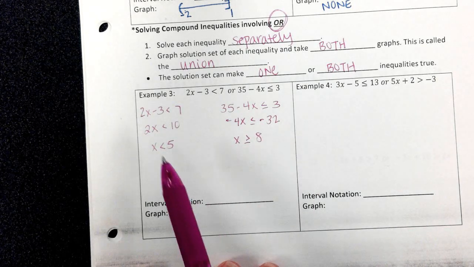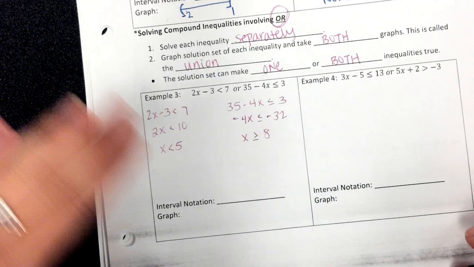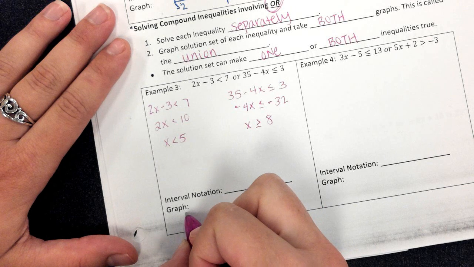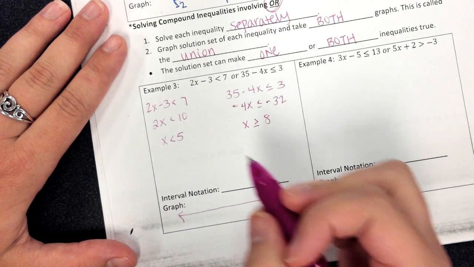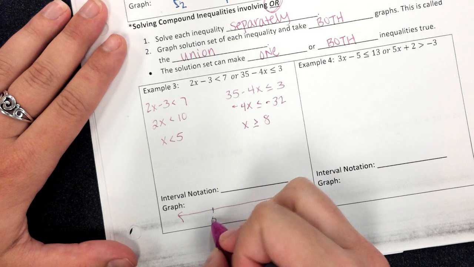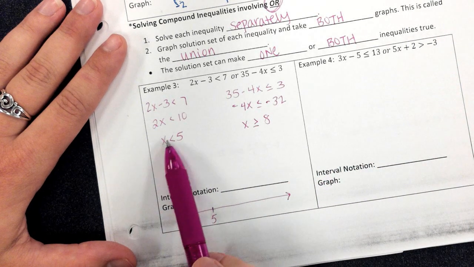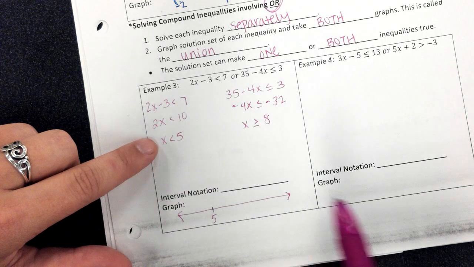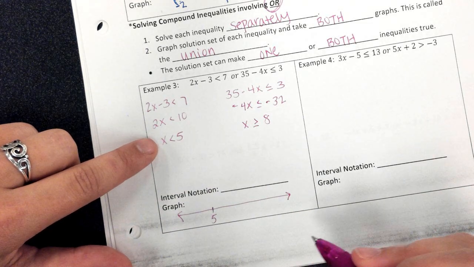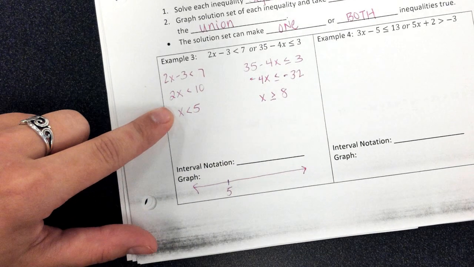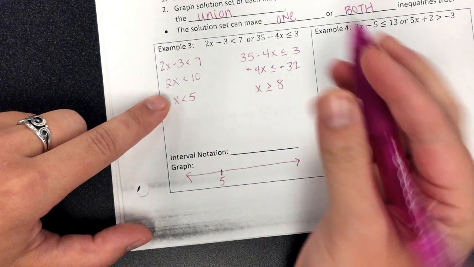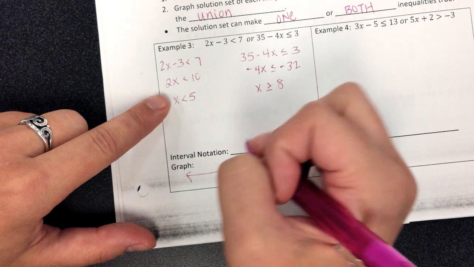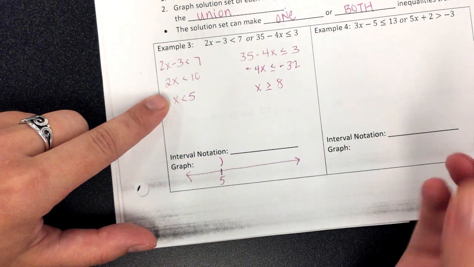Okay? So again, I'm going to go draw the graph first because that's what I like to do. So I have a 5, and it says that x is less than 5. Open circle, closed circle. Open, or what else could you use? A parenthesis. Okay, I will tell you right now, I looked at your checkpoint and it uses the parentheses and brackets, so you might want to try that.